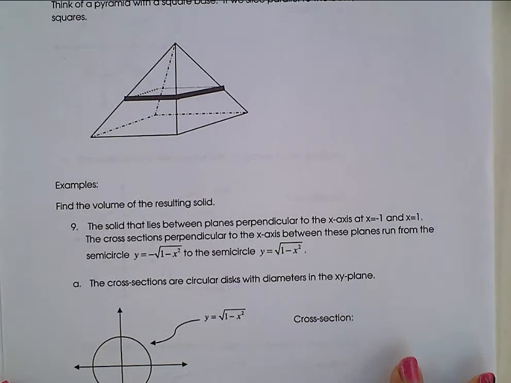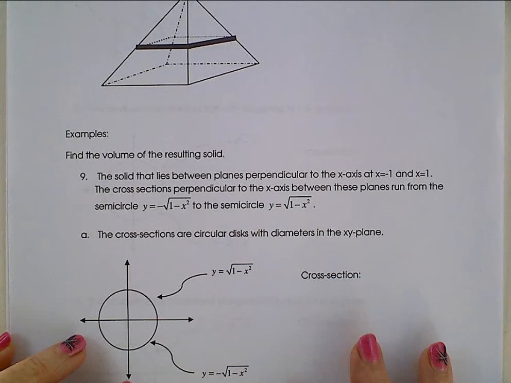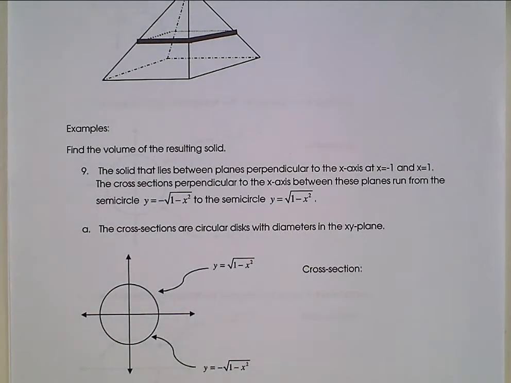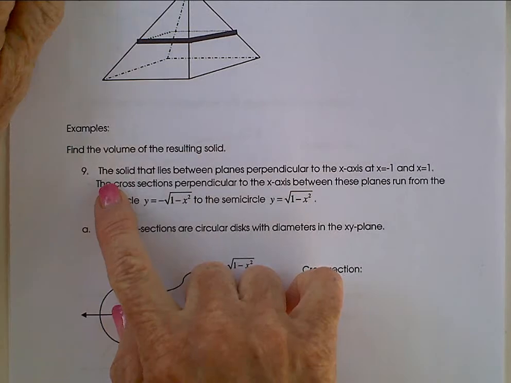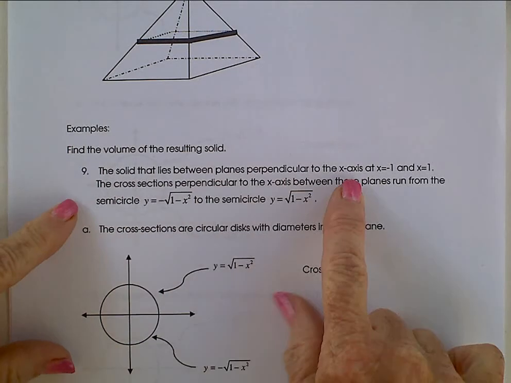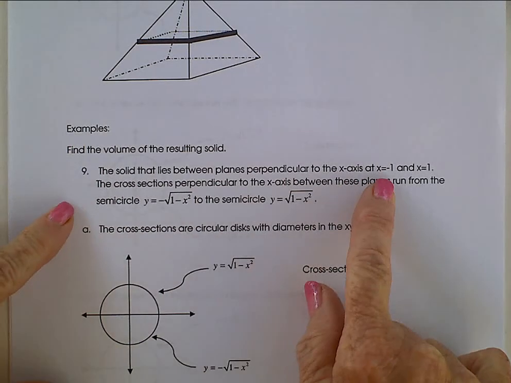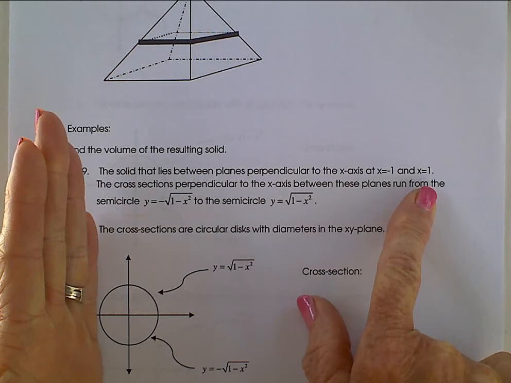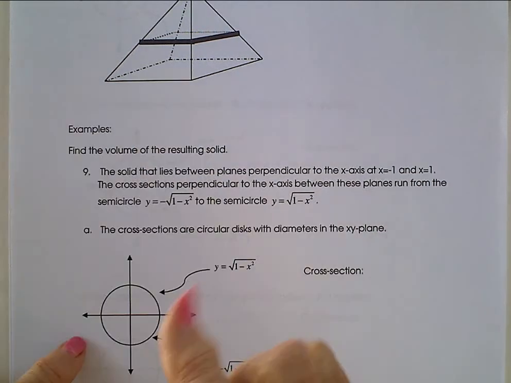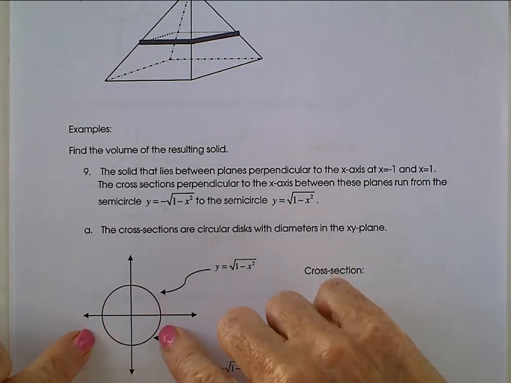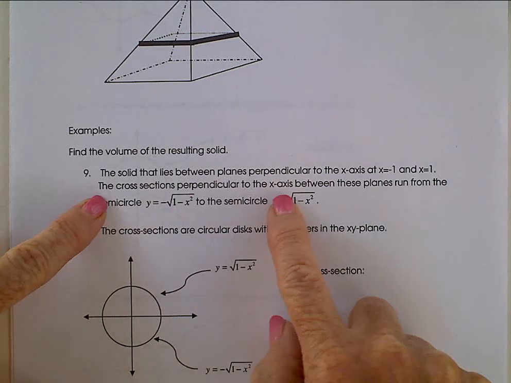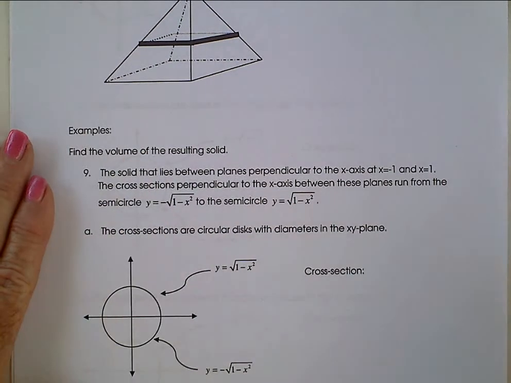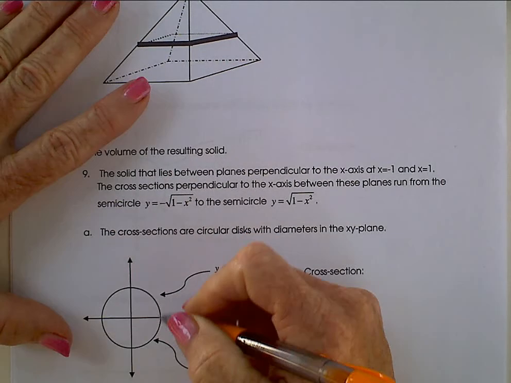Okay, we're going to start off looking at some examples here. Find the volume of the resulting solid. The solid that lies between planes perpendicular to the x-axis at x equals -1 and at x equals 1. So x equals -1, x equals 1 right here between these planes. Cross sections perpendicular to the x-axis, so I'm cutting through this way, and I am going to go ahead and put that cross section in here.